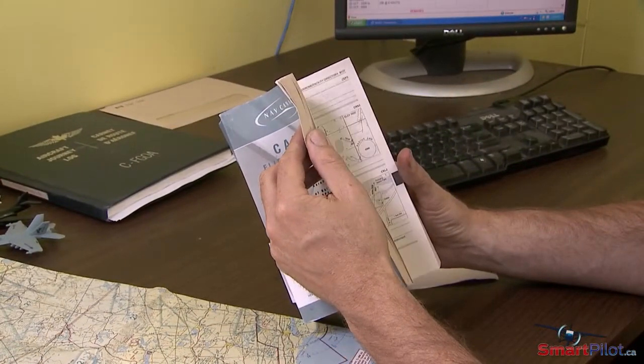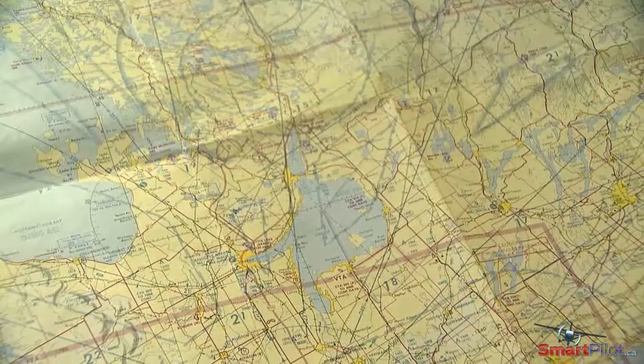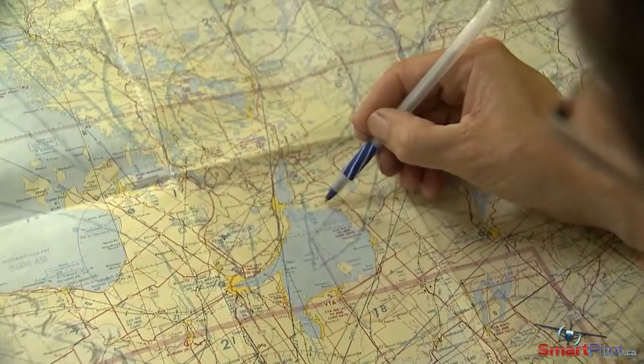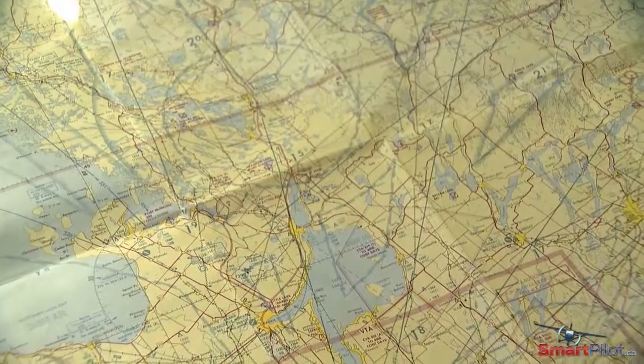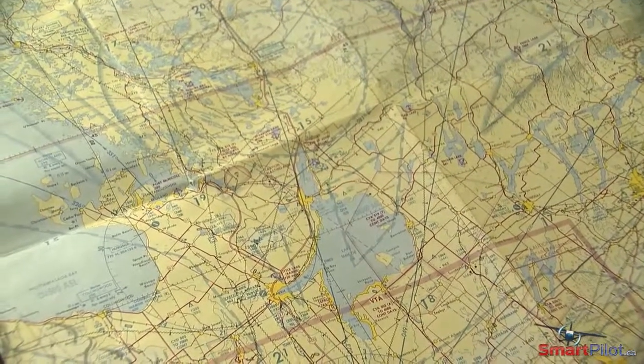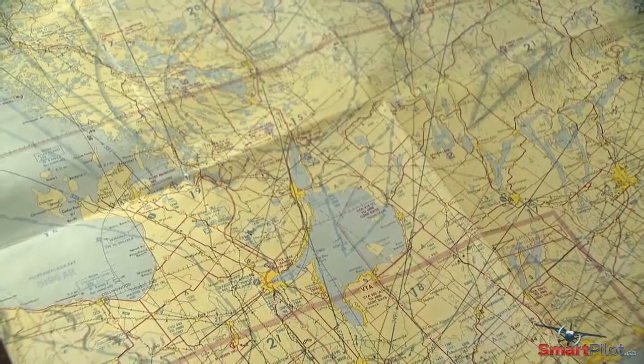This can be found in the Canada Flight Supplement, or if not listed, field elevation can be determined by looking at local area VNC VFR navigation charts and finding the closest maximum elevation figure.